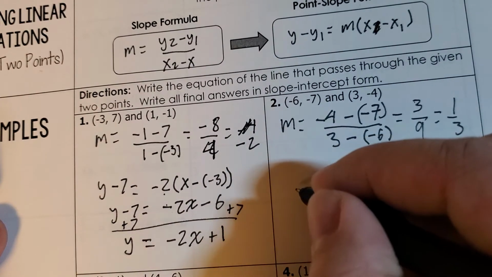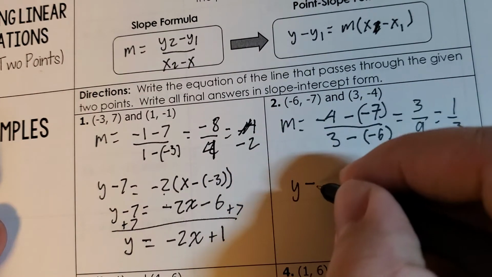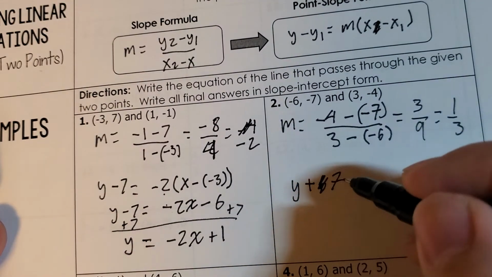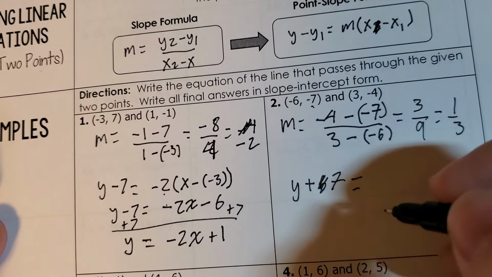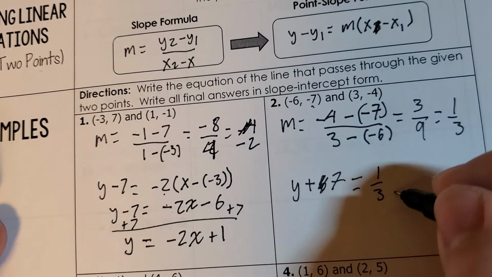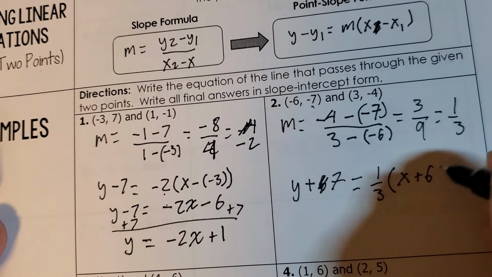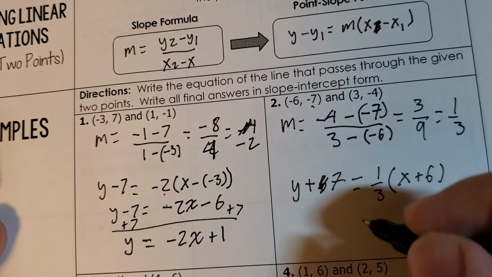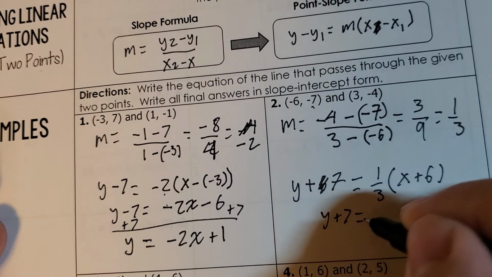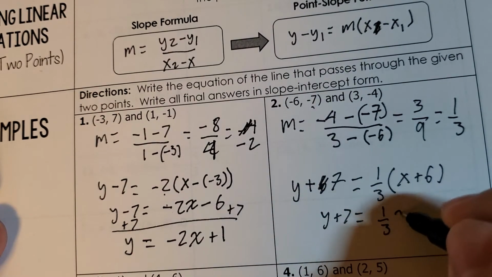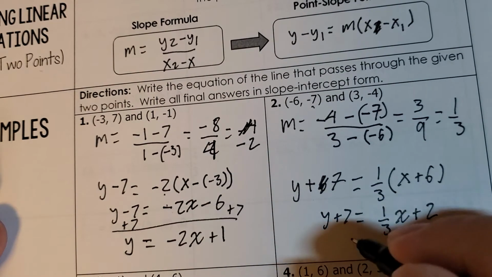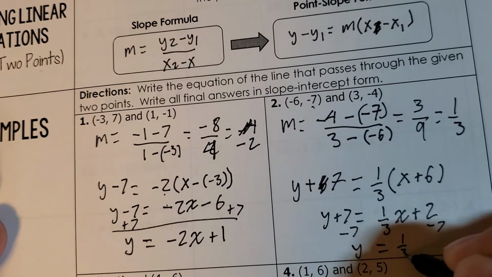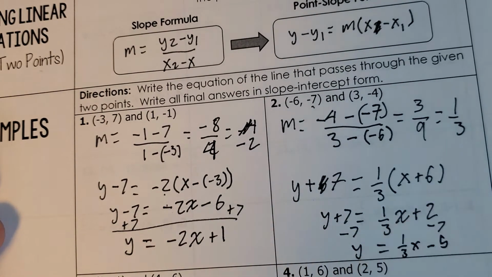So y plus 7 equals 1/3 times x plus 6. Again, we distribute this, so we get y plus 7 equals 1/3 x plus 2. Subtract 7 from both sides, and you get y equals 1/3 x minus 5.